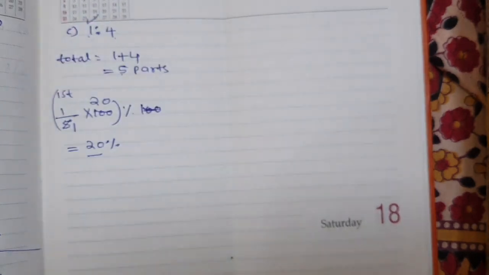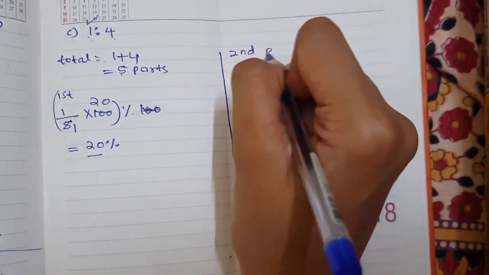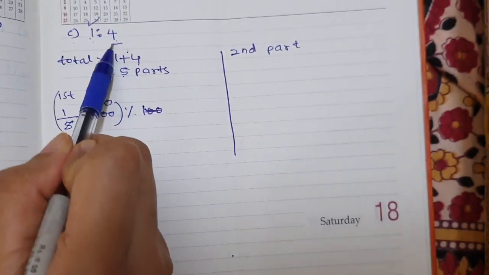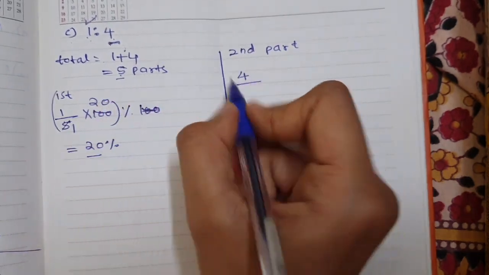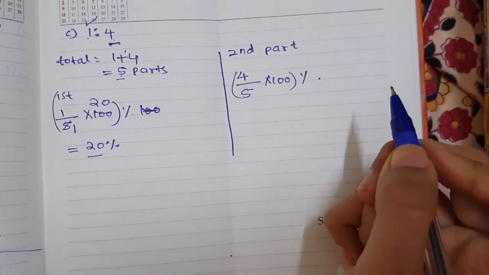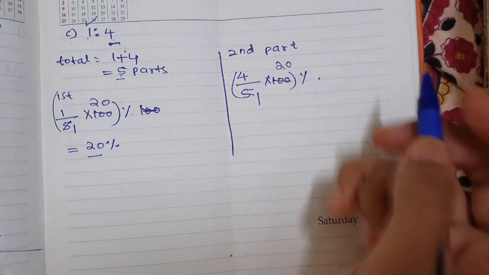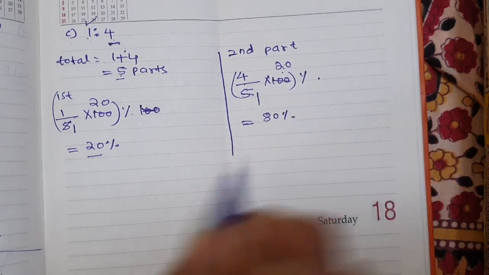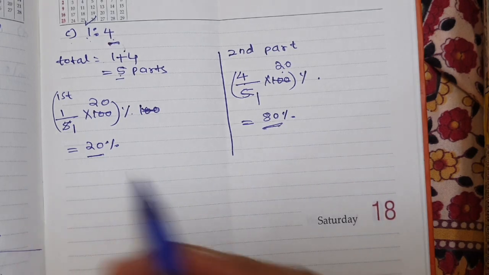20% for the first part. Now let me find the second part. The second part will be 4 divided by 5 total parts. How to convert this into percentage? Just multiply this with 100 and put a percentage symbol. 5 ones are 5, 5 20s are 100. So the answer is 20 into 4. 20 into 4 is how much? 80%.